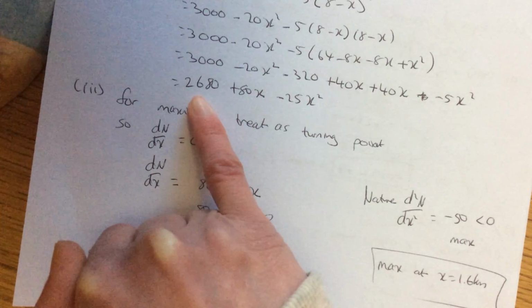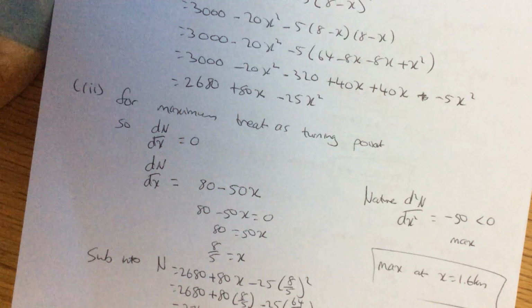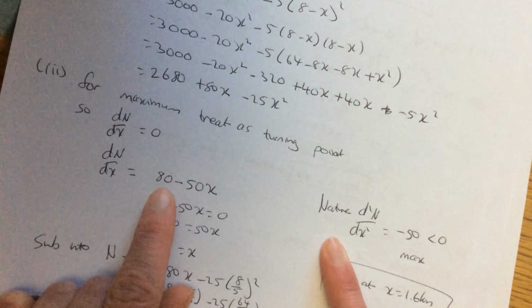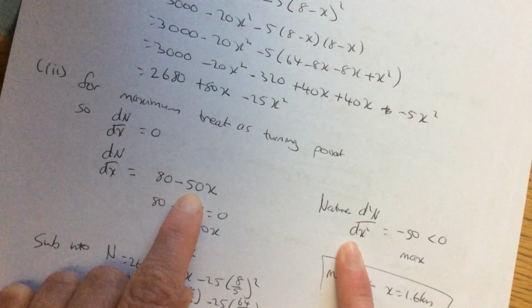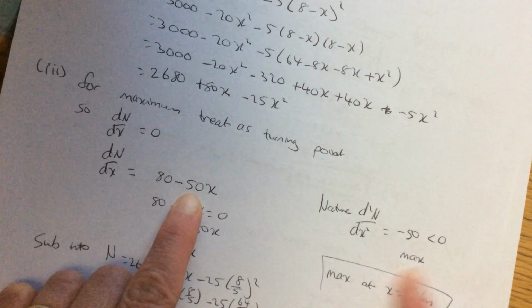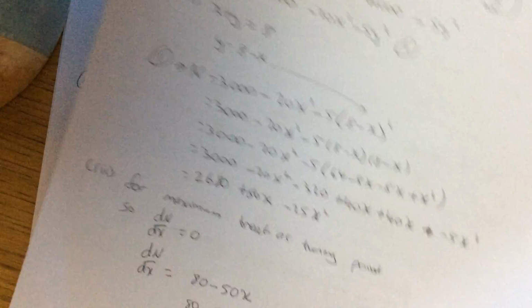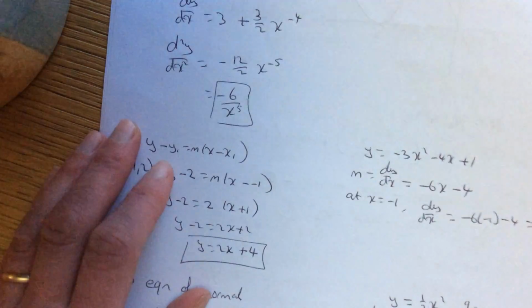Substitute that into your n equation to find out what n is. But don't forget to do the nature. Lots of people forget to do the nature. Differentiate again, that disappears. You get minus 50. It's under 0, which means it's a maximum. So it's a maximum at 8 over 5 or 1.6 kilometres. Now that was a hard question, so if you're following that, you're doing extremely well.